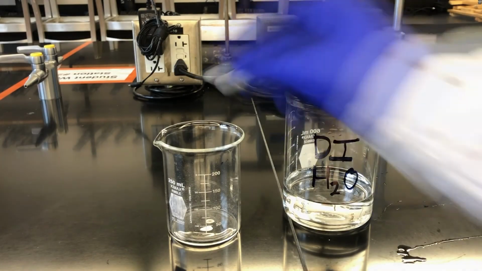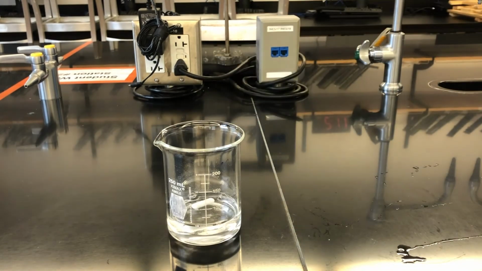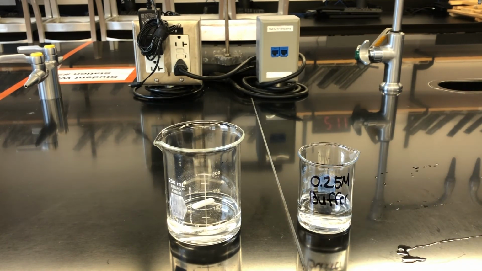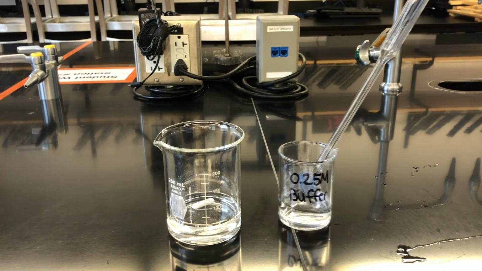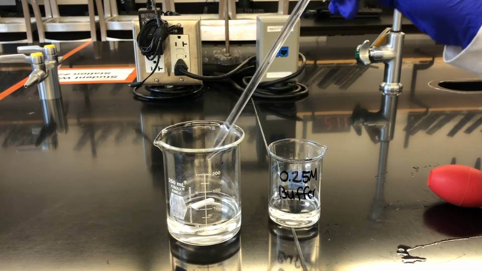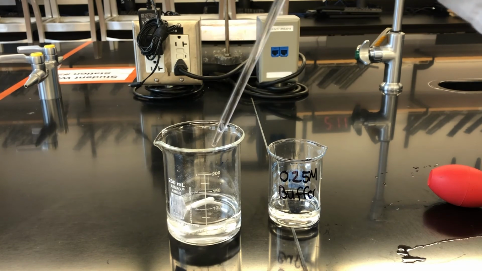Next, we prepare the buffer solution that we're going to titrate into by measuring approximately 50 milliliters of deionized water into a 250 milliliter beaker. Then, we add 10 milliliters of the 0.25 molar buffered acetic acid solution we prepared at the start of Part C, using a 10 milliliter volumetric pipette. Lastly, we add a stir bar, place the beaker on the hot plate, and then set up the burette and pH probe to begin data collection.